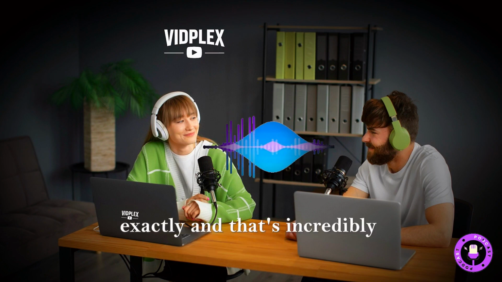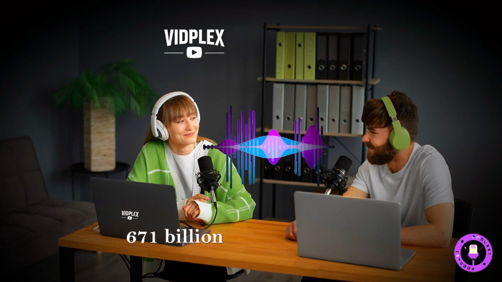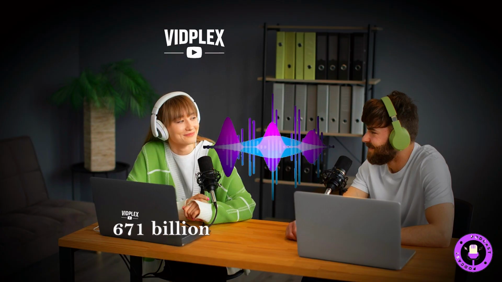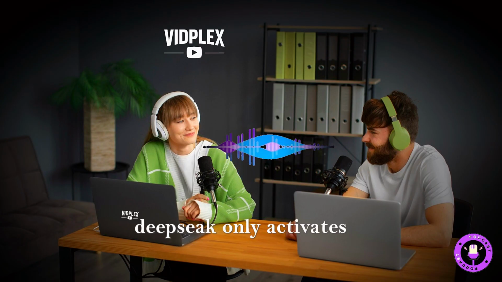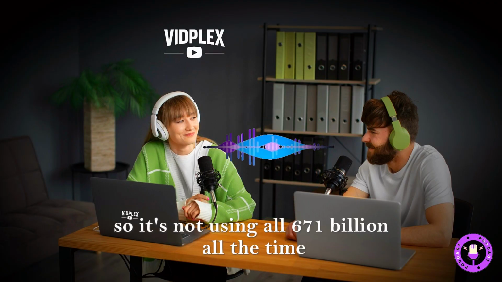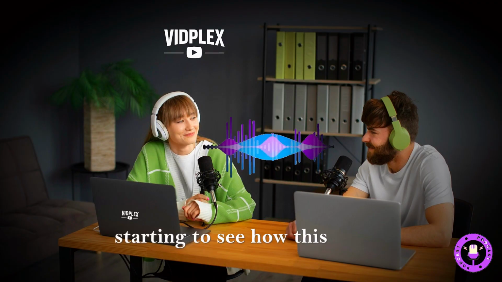Exactly. And that's incredibly efficient, especially considering DeepSeek has a massive 671 billion parameters. Wow, 671 billion. That's a lot of brain power. It is. But with MOE, DeepSeek only activates a subset of those parameters for any given task. So it's not using all 671 billion all the time. No, it's all about efficiency. Smart. Okay. Starting to see how this works.